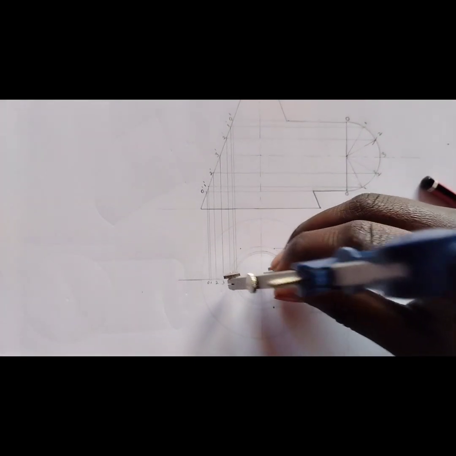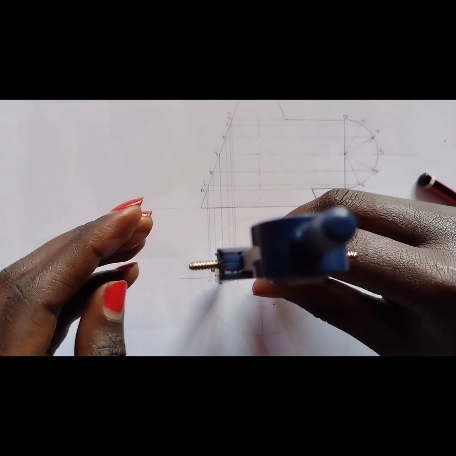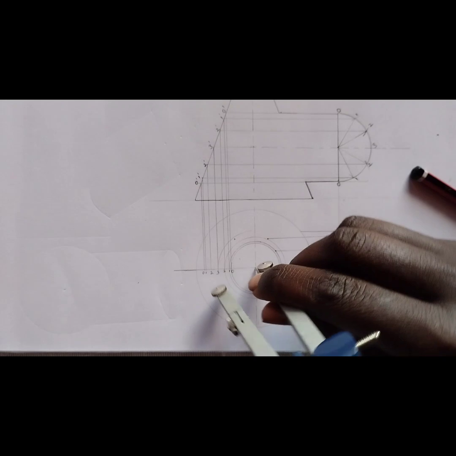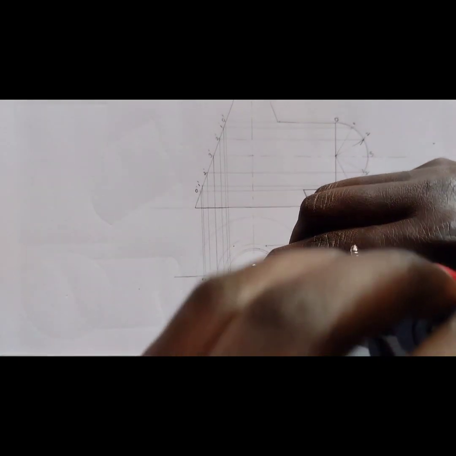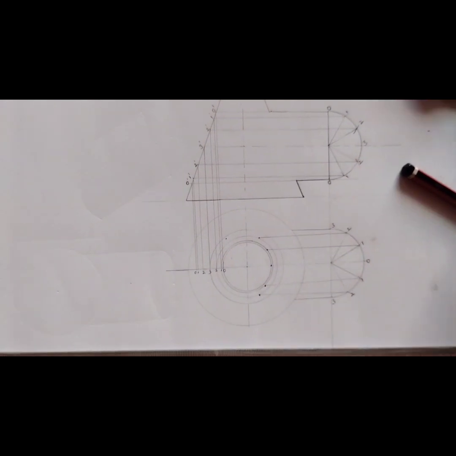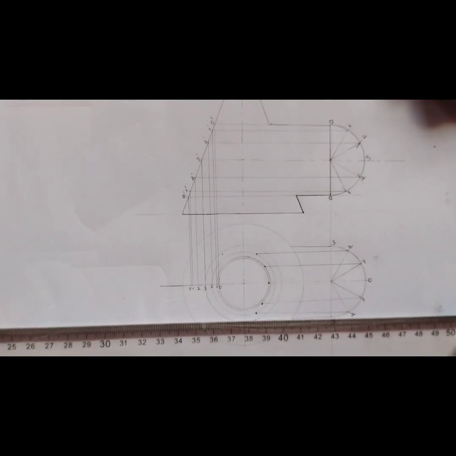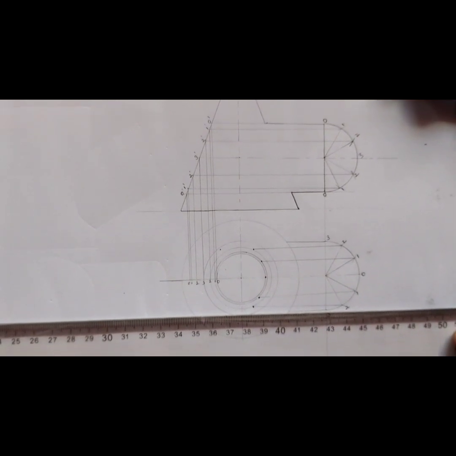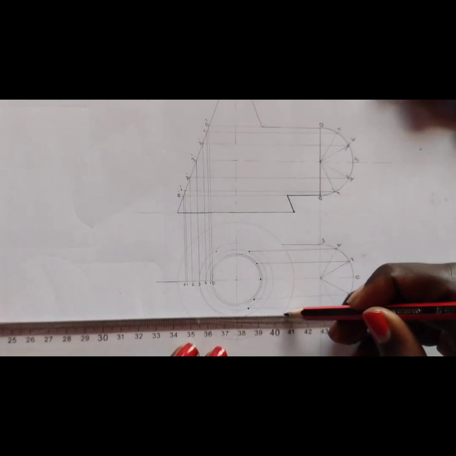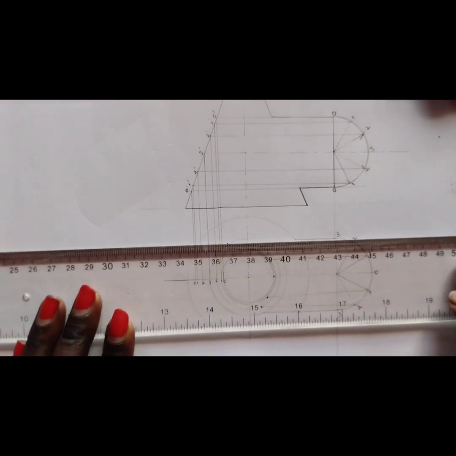So, with the same center, open our compass to point 3 and draw that circle. Then we draw a line from point 3 to touch the circumference of our circle. We have that.